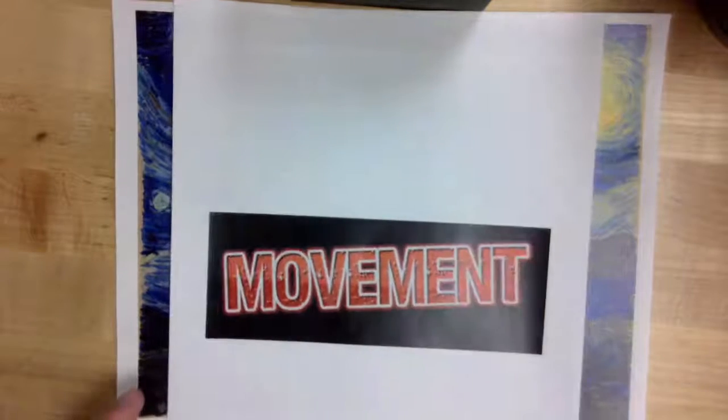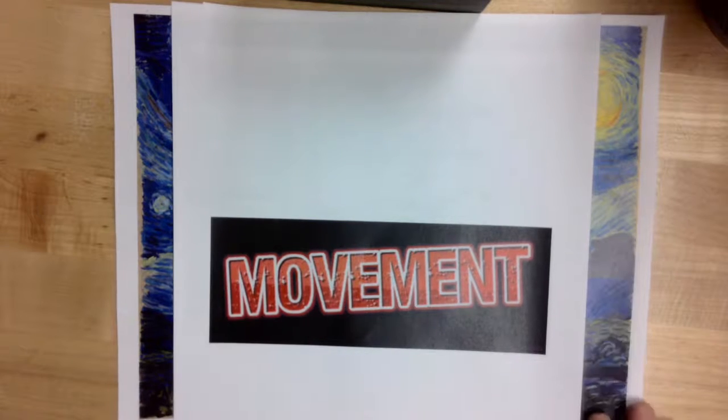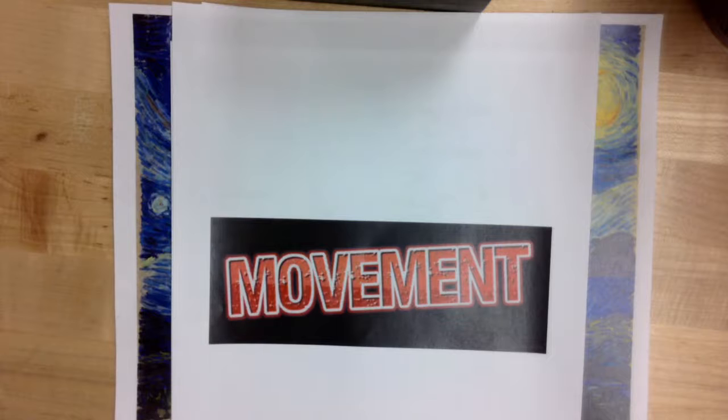So with this lesson, your topic is movement. You have a couple of choices, either progressive motion or movement, or to do a free choice that shows the principle of design called movement.